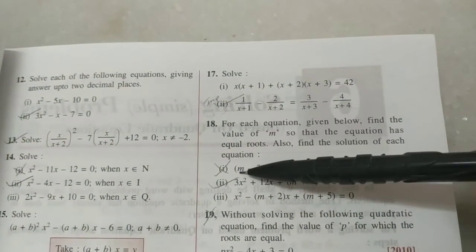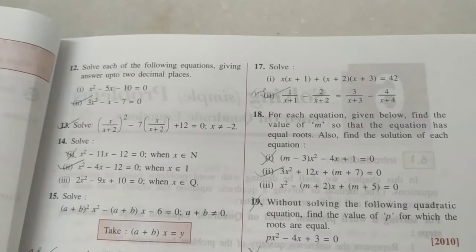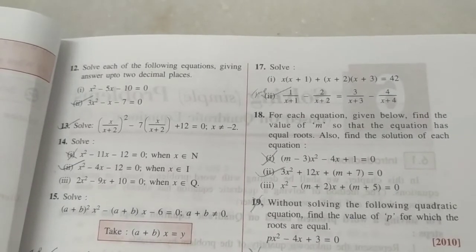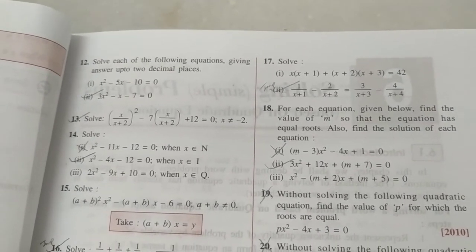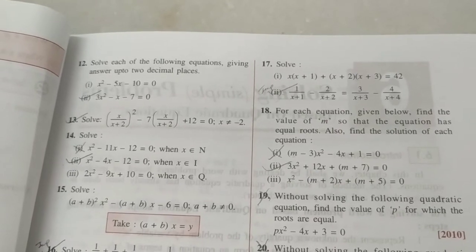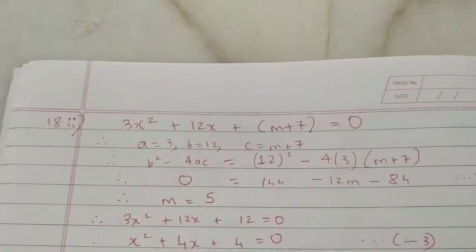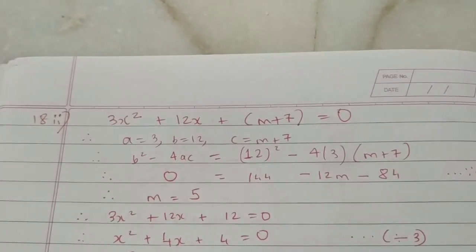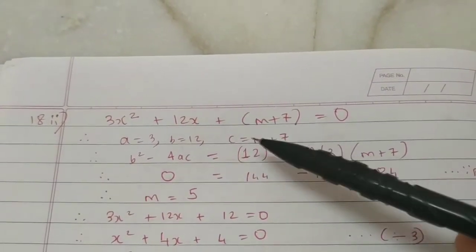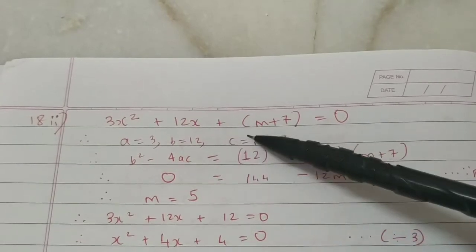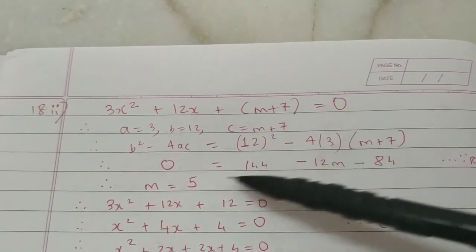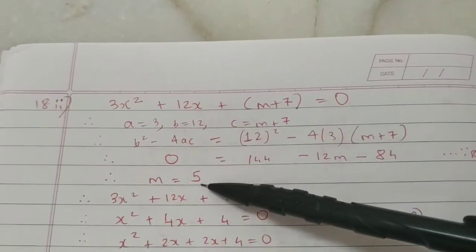Now 18.1 cancelled. Now 18.2. We have to solve this and get the value of m such that the roots are equal. If the roots are equal, that means b square minus 4ac will be equal to 0. That is, the discriminant will be equal to 0. So first of all, compare and get the values of a, b, c. b square minus 4ac is 0. Solve this and get the value of m.